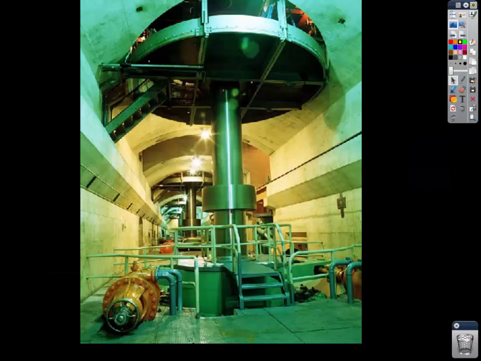Right, and here's a picture of the turbine. The water is flowing through the turbine, which goes through a pipe in the middle. It spins the turbine, which is connected to a generator, which generates the electricity. All right, so this is inside the Hoover Dam, and you can see how many turbines are there in a row.